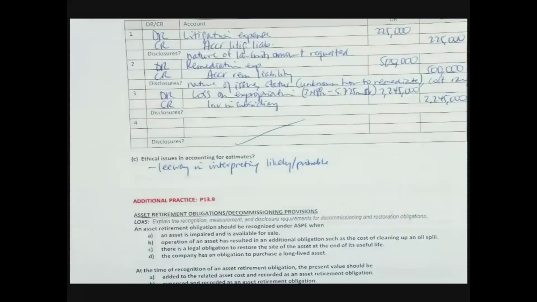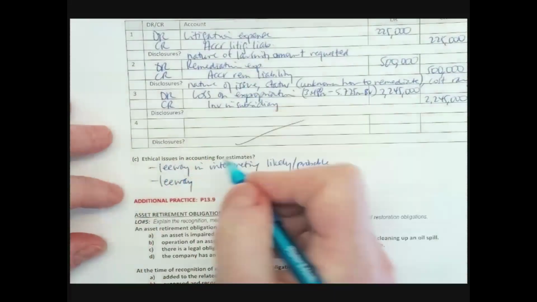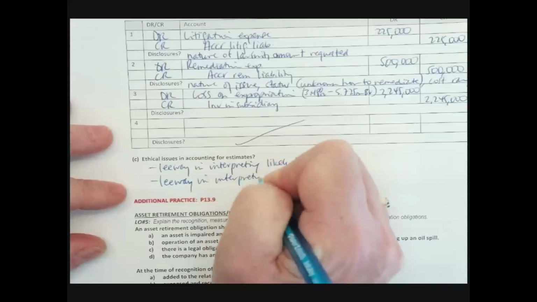It's judgment. So if it's close to 50-50, maybe it's not probable. Maybe it's just below. Maybe it's just above. You get pressure. And then the other one, which we talked about, leeway in interpreting reasonable estimate.